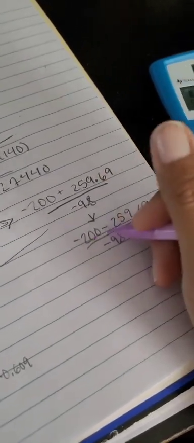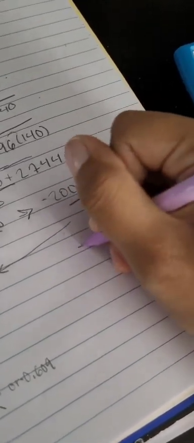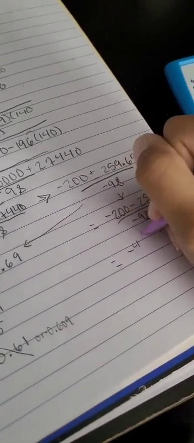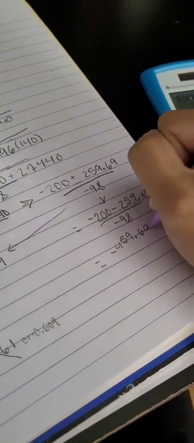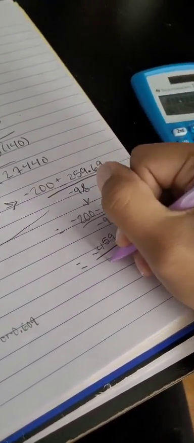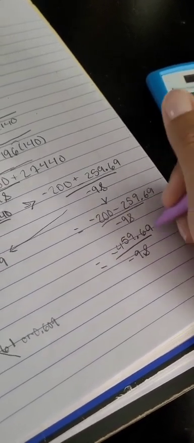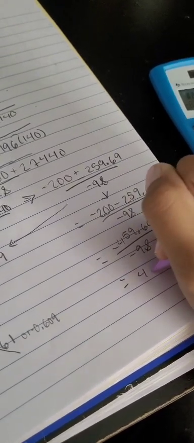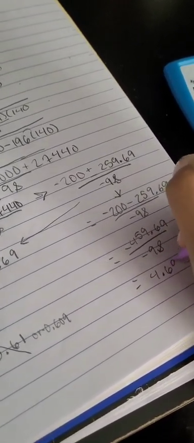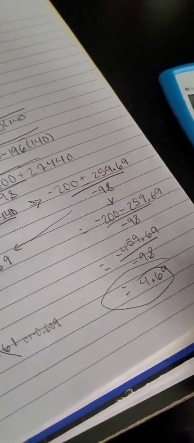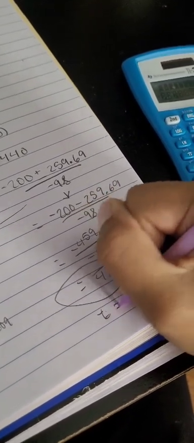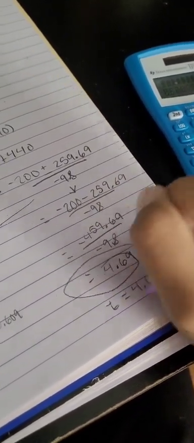So for the second equation, we have negative 200 minus 259.69, which is negative 459.69 divided by negative 98. Dividing that, we get 4.69. And since that is a positive, that is our answer. 4.69 is the answer to question number 2.